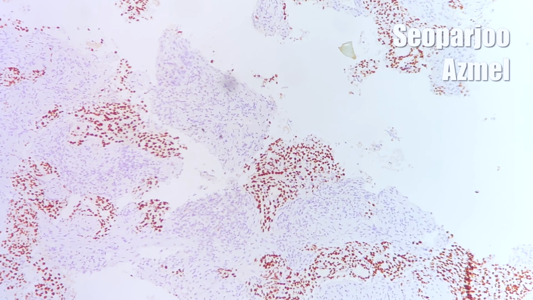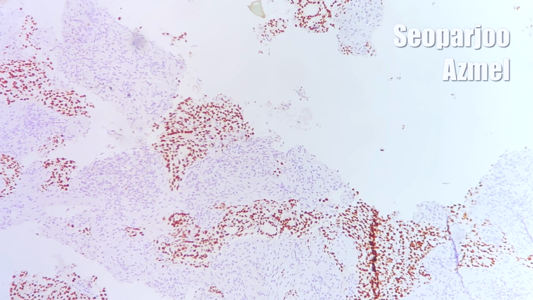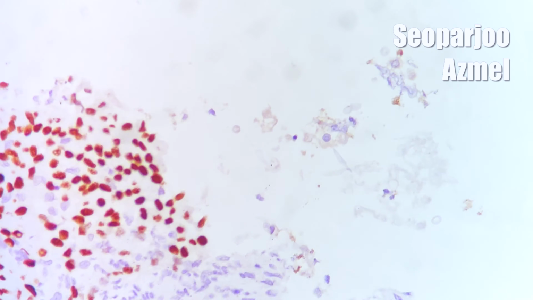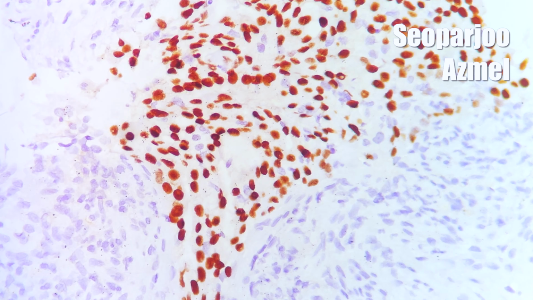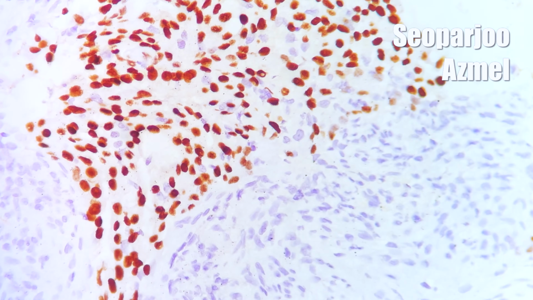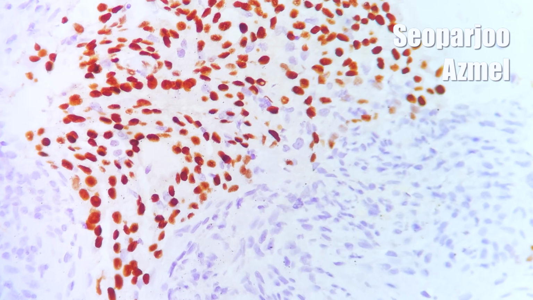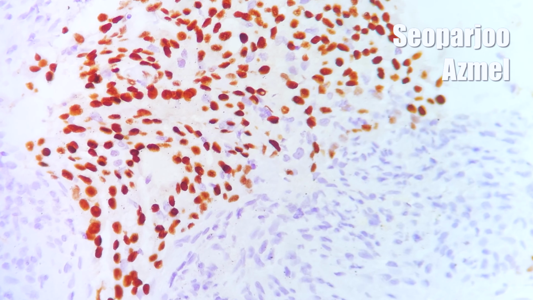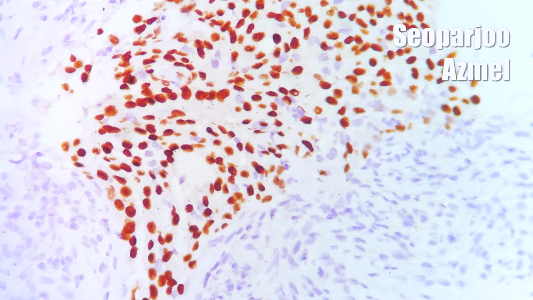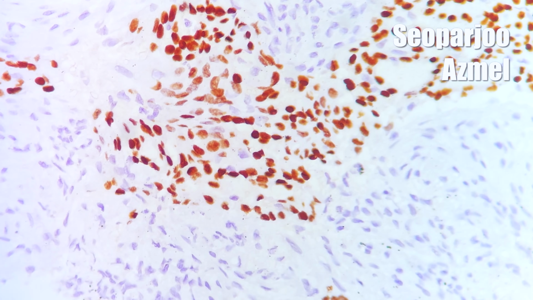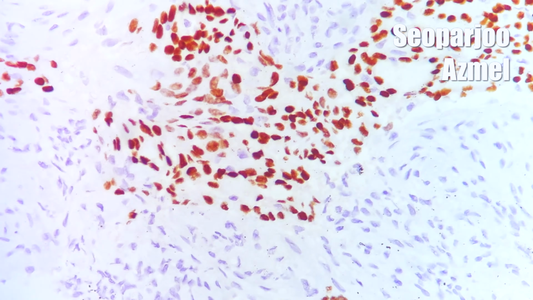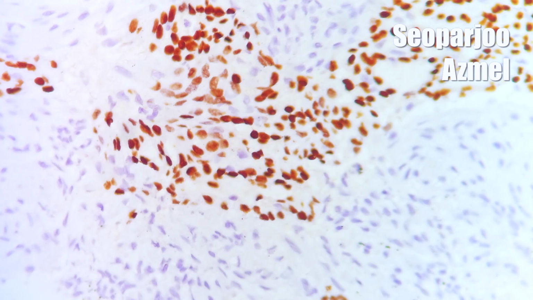You can see in our diagnostic tissue, the TTF1 is positive at the nuclei of all of the malignant atypical cells that we previously saw in the biopsy or H&E stain. So you can see this TTF1 is positive. It nicely, moderately stains the nucleus.